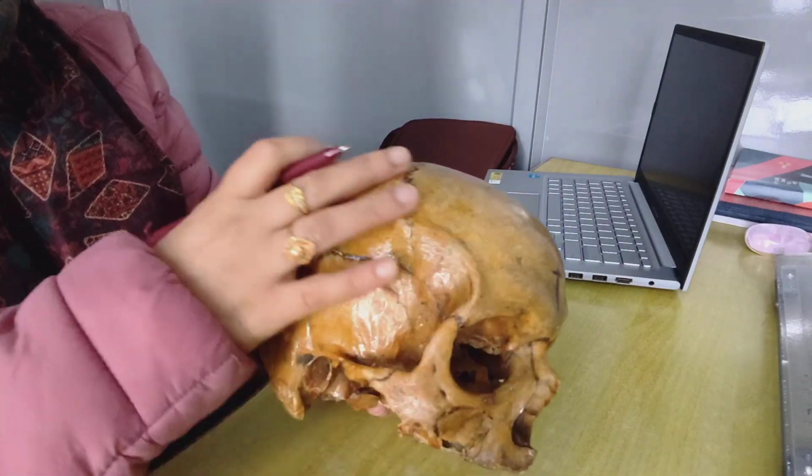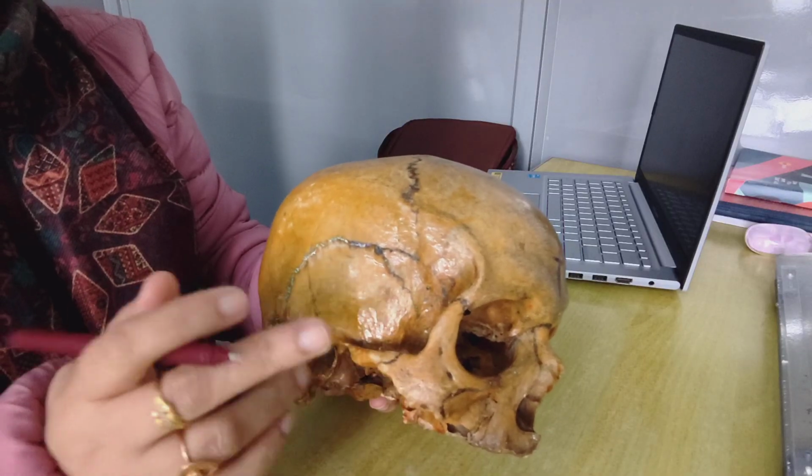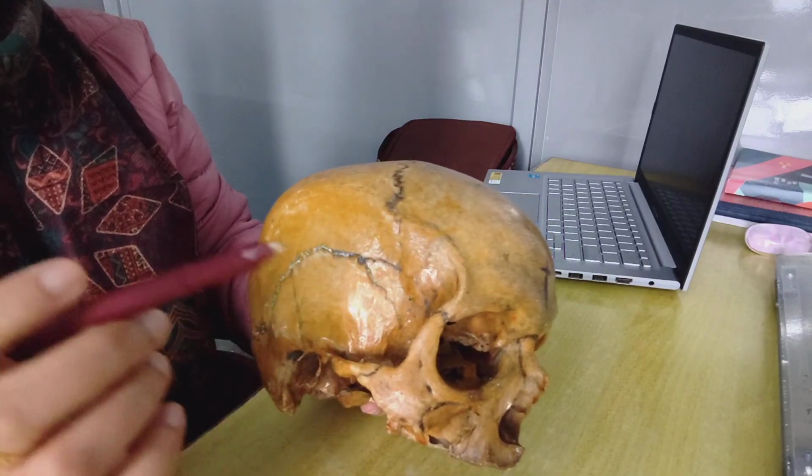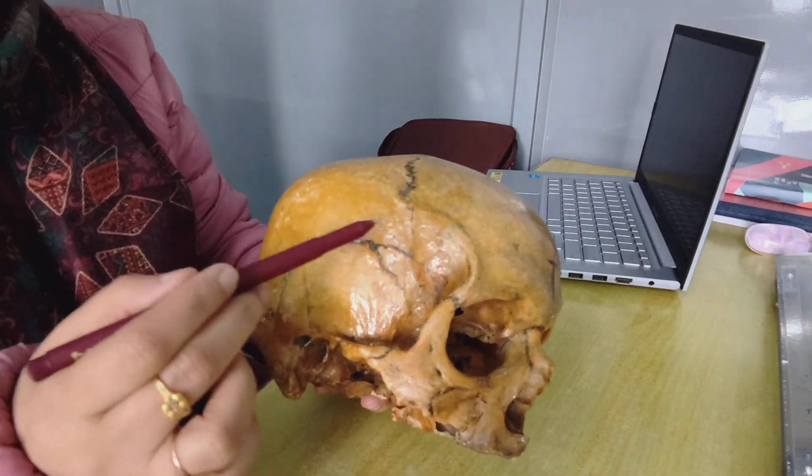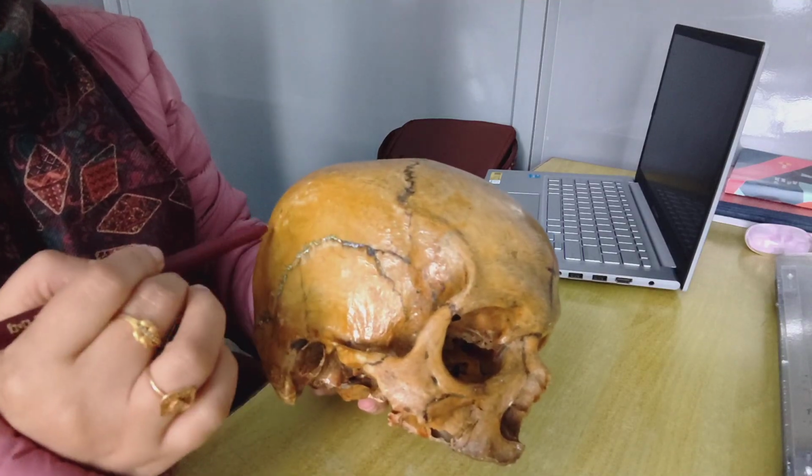So there are many features in the norma lateralis, but I am going to discuss only two important features in this video, that is the temporal line and the pterion. So first, about the temporal line.